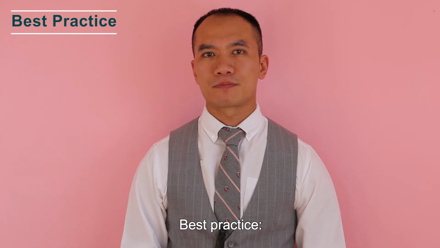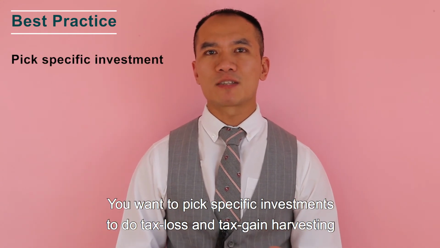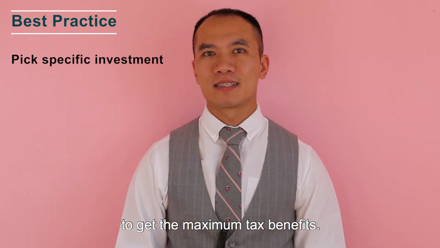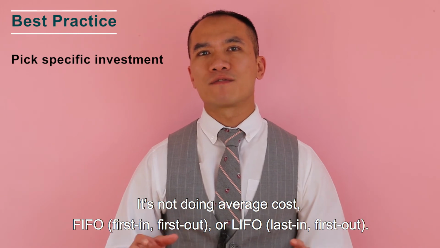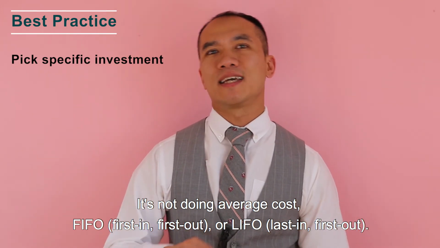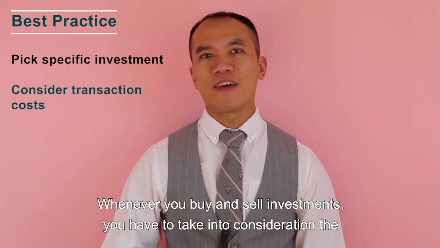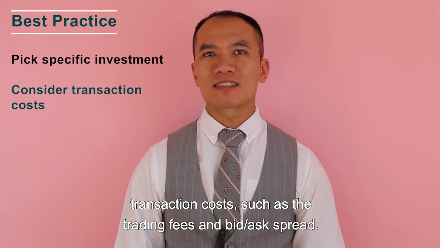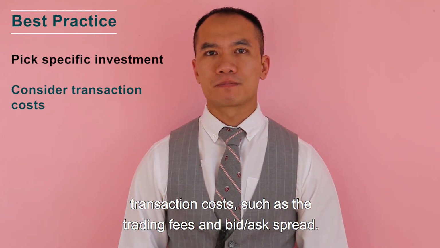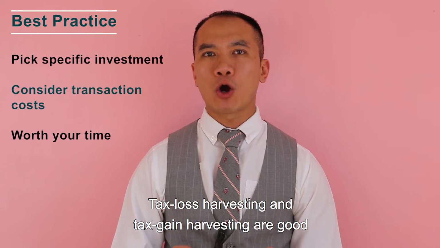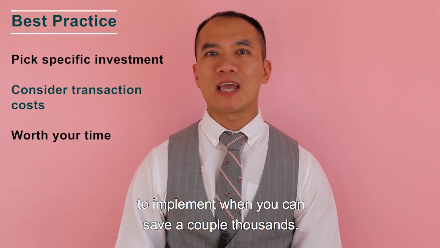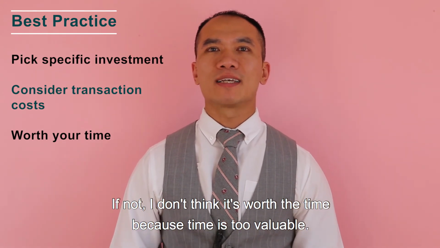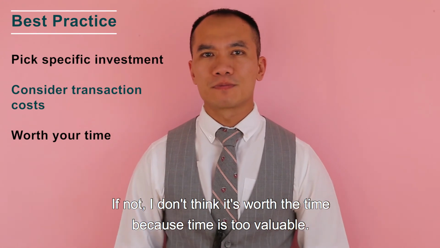Best practice. You want to pick specific investments to do tax loss and tax gain harvesting to get the maximum tax benefit. It's not about using average cost, FIFO, first in, first out, or LIFO, last in, first out. Whenever you buy and sell investments, you have to take into consideration the transaction costs, such as trading fees and the bid-ask spread. Tax loss harvesting and tax gain harvesting are good to implement when you can save a couple of thousands. If not, I don't think it is worth the time because time is too valuable.